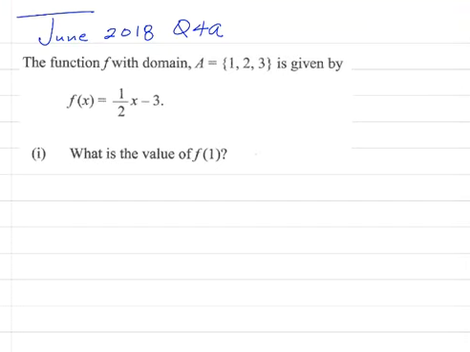June 2018, question 4a. It says the function f with domain A = {1, 2, 3} is given by f(x) = 1/2 x - 3. Part i: What is the value of f(1)?